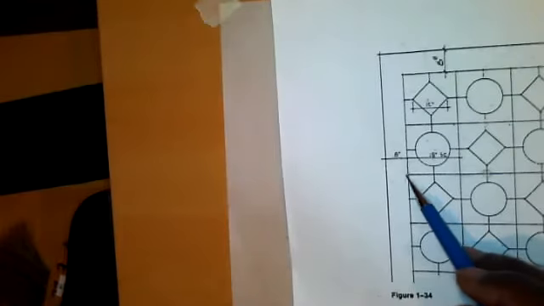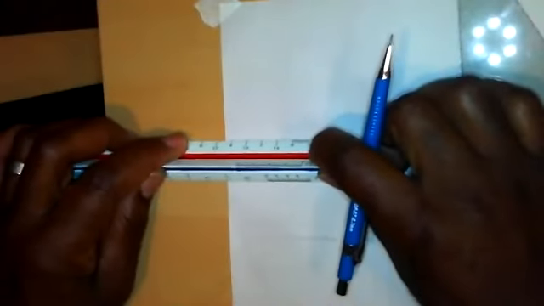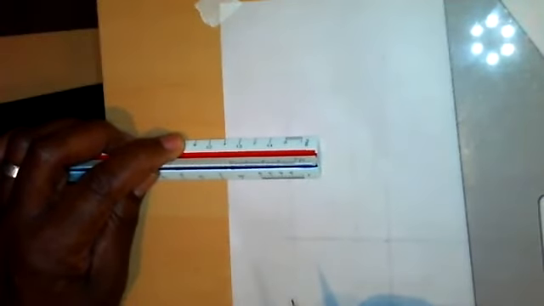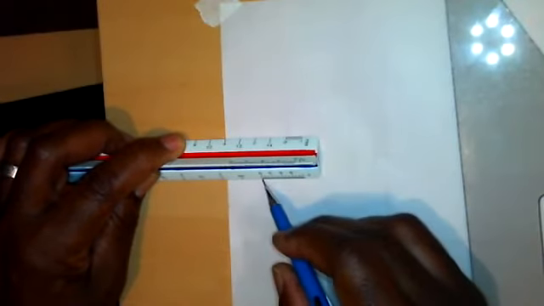Good. So now I just made that line. From this line to that line is 8 inches. So I get my scale again, the 1 inch to the foot scale. I'm going to measure, put my scale at 8 inches right there, then my reference point at 0. And then I'm going to draw this border in. So now I have my border in.